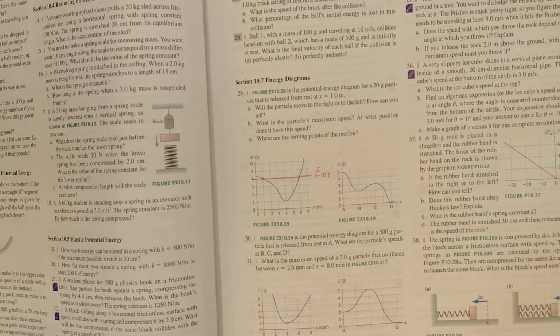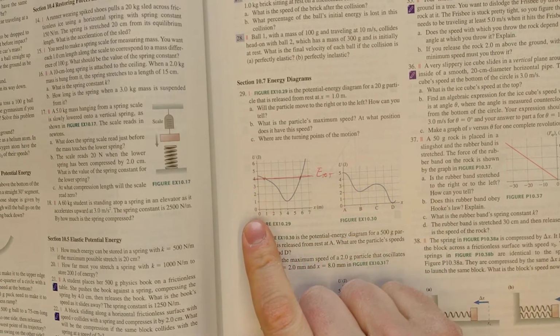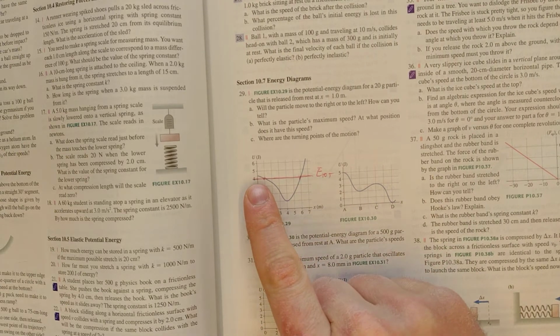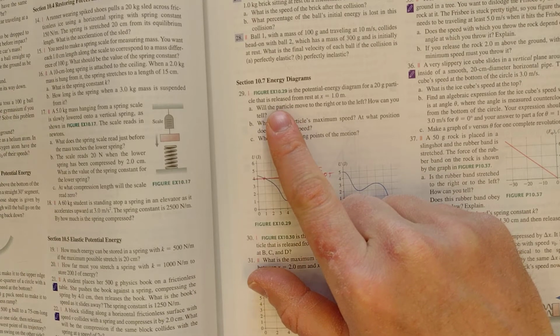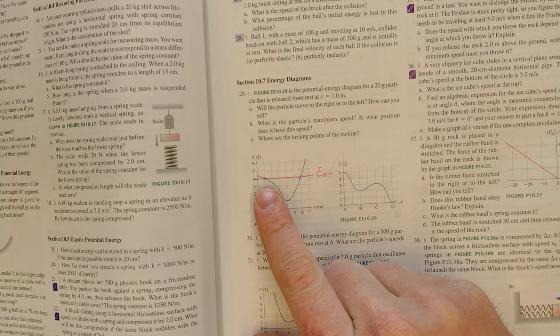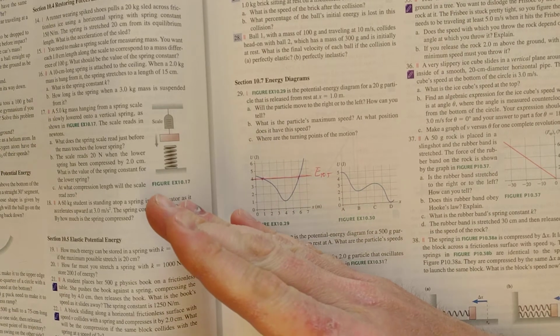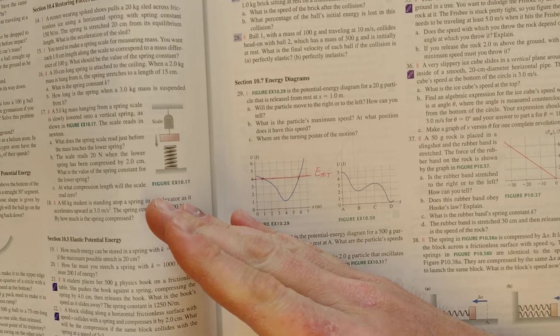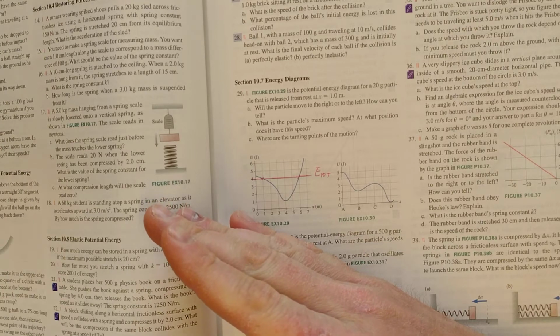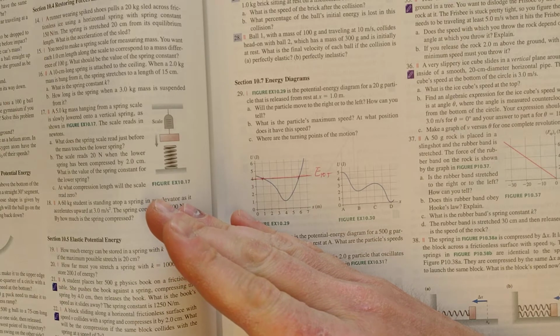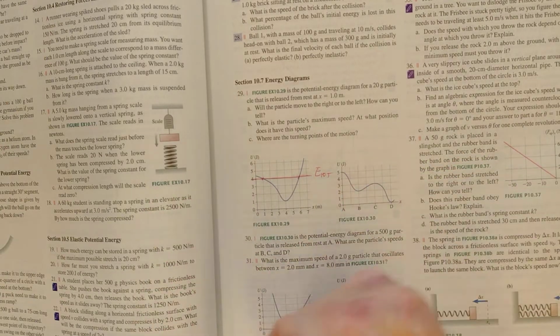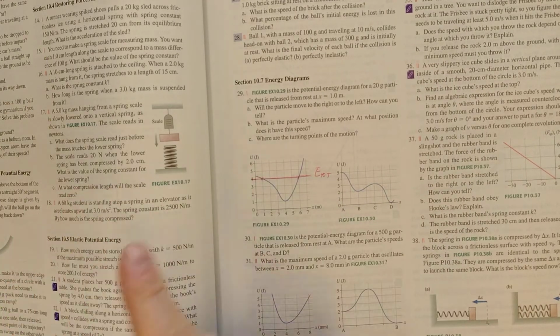So part A, will the particle move to the right or to the left? How can you tell? Well, you got to look at what's going on with the force, right? So at 1 meter when it's released, the slope of the line is negative. But remember, the force is the negative slope of potential energy versus position. So actually the force would be positive here. So it would accelerate to the right.